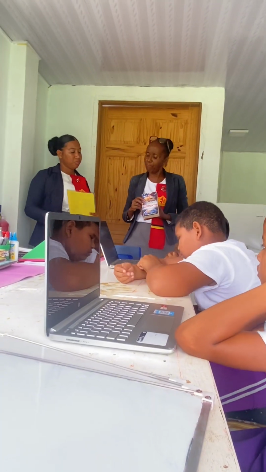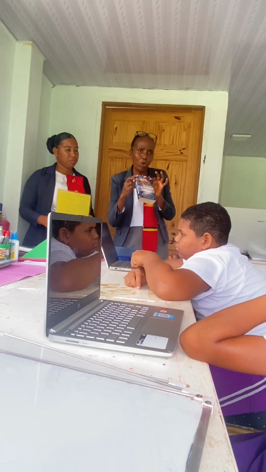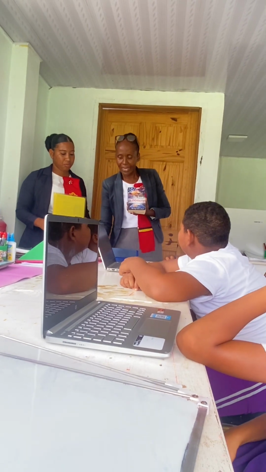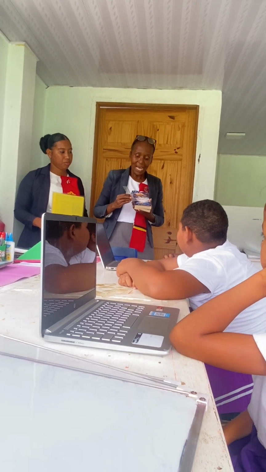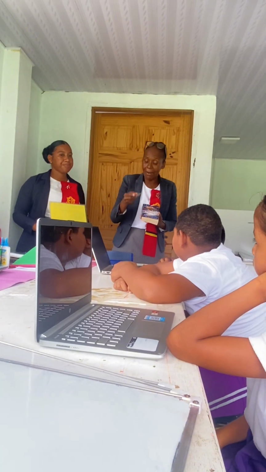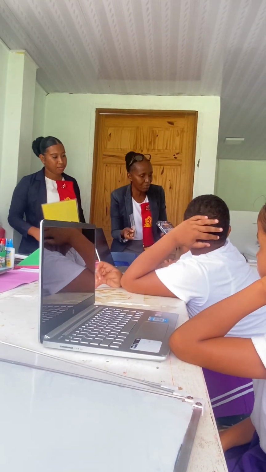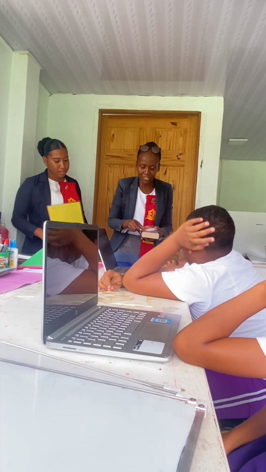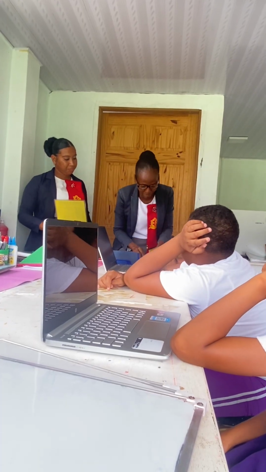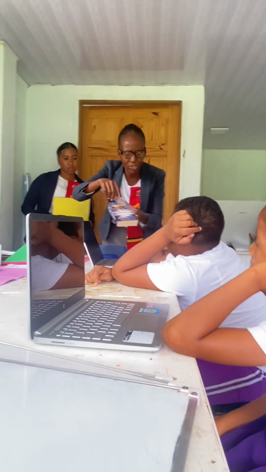Now, boys and girls, to find the perimeter around this book, what do you think I need to do? Here I have my ruler, and I'm going to measure the perimeter in cm. Cm is centimeters. So Miss is going to measure the book. I want to find the perimeter around this book.